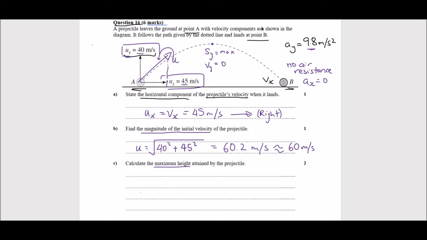The formula I can use is Vy squared equals Uy squared plus 2as, because I already know Vy, Uy and a. Some of you might have spotted that I forgot to put my squares here, so I'm going to do that now. And that's how I'm going to find the maximum height.